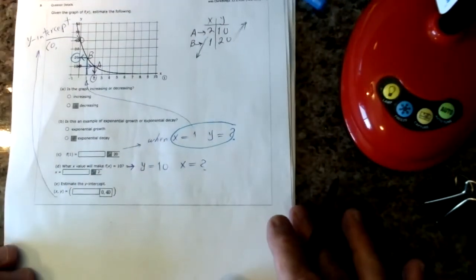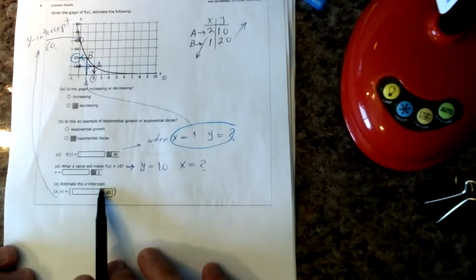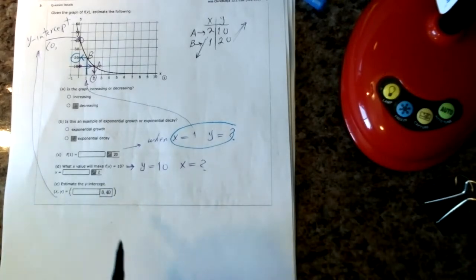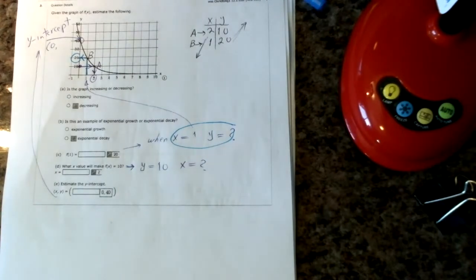And that's what you have here. Estimate the y-intercept. The y-intercept is the place where the graph meets the y-axis.